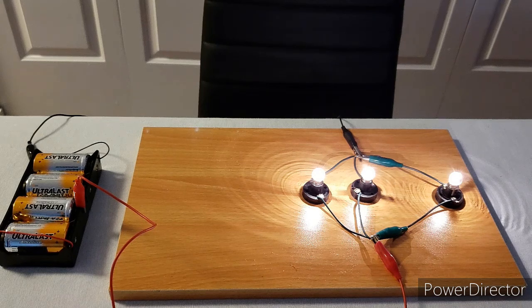So make sure you understand that whenever you have multiple light bulbs connected in series, the brightness will be reduced because the current flowing through each light bulb is reduced. But whenever you have 3 light bulbs connected in parallel with one another, the brightness remains the same because the current flowing through each resistor is the same. But the total current being drawn from the battery is increased. It's 3 times what it was when you had one single light bulb.